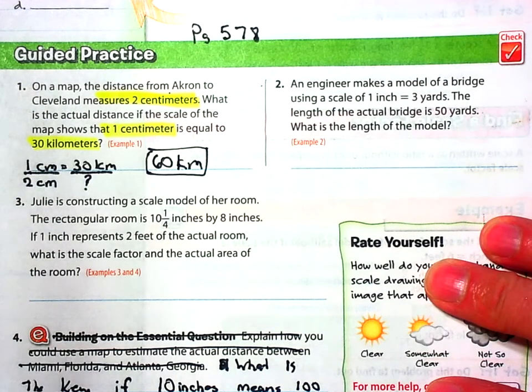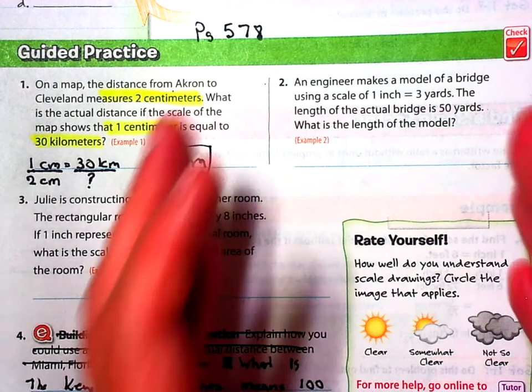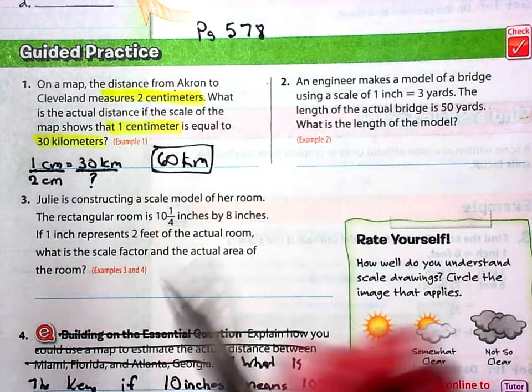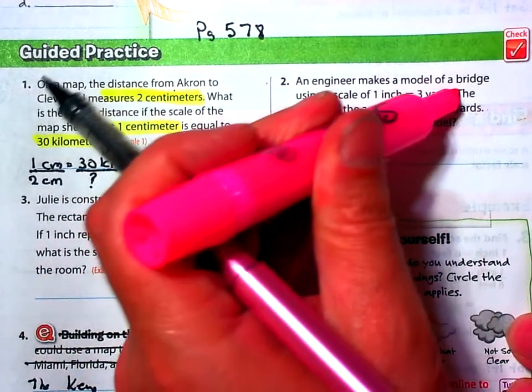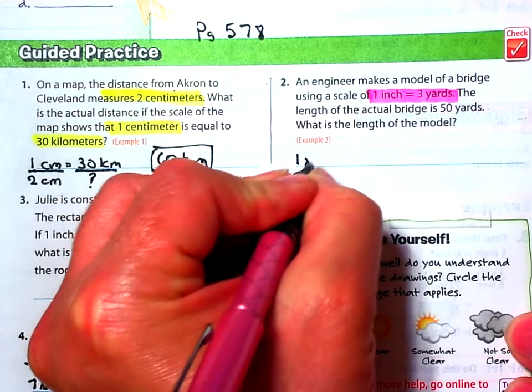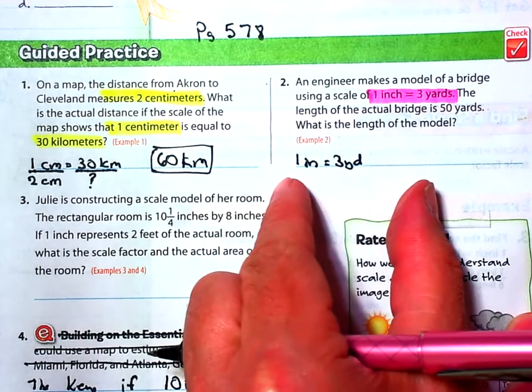Now number 2 says an engineer makes a model of a bridge using a scale of 1 inch to 3 yards. If the actual length of the bridge is 50 yards, what is the length of the model? So here we're trying to shrink it down. We're trying to go from big to small. So again, here, I did get the scale. It's telling me that 1 inch is the same as 3 yards. So every 1 inch becomes 3 yards.